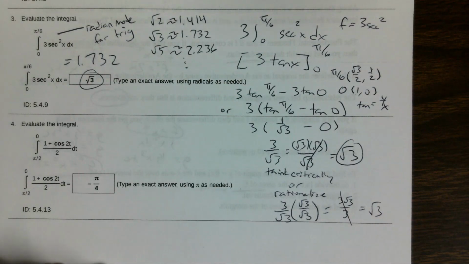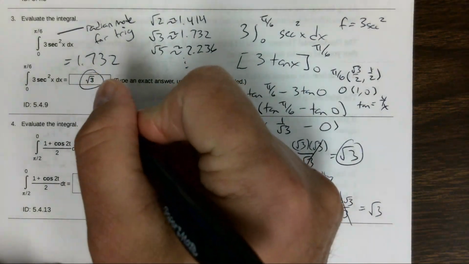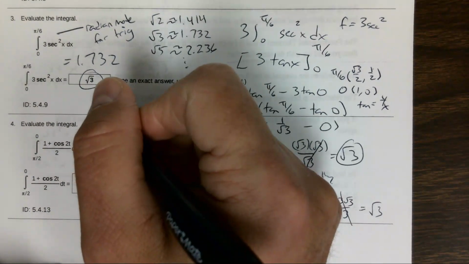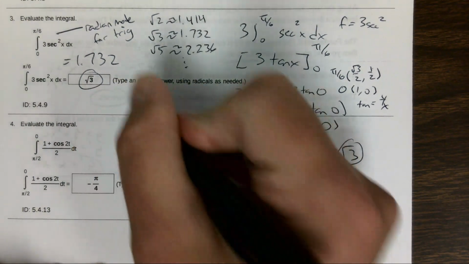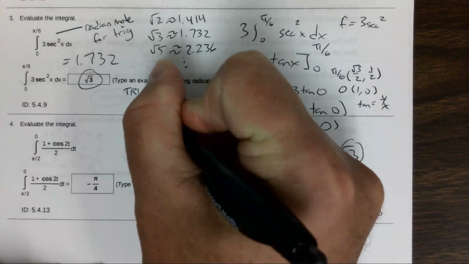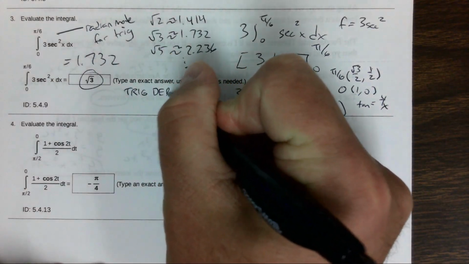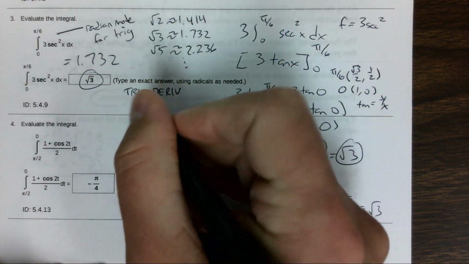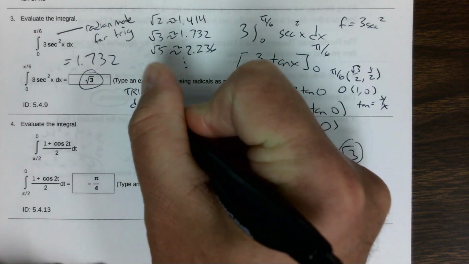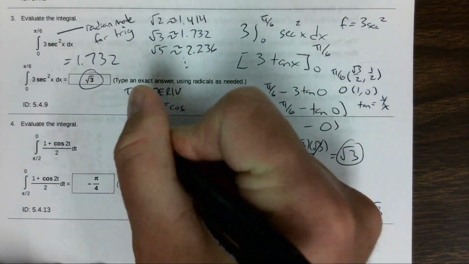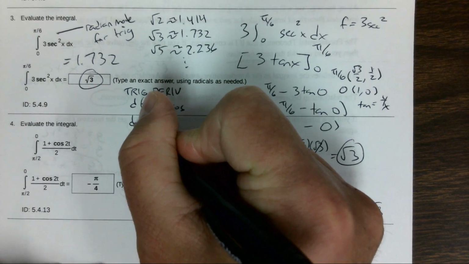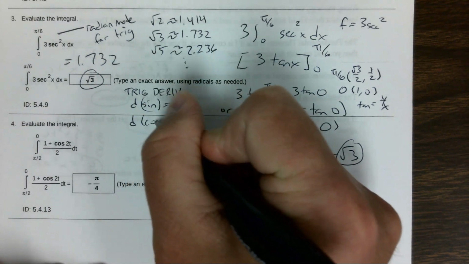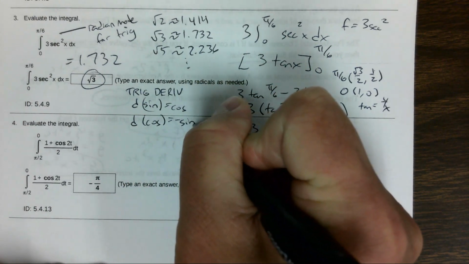So just as a reminder for tangent derivatives, trig derivatives, if you're doing the derivative of sine, you get cosine. If you're doing the derivative of cosine, you get negative sine.